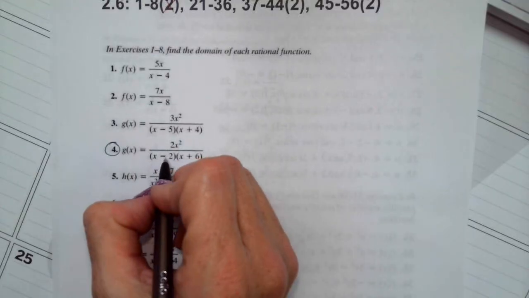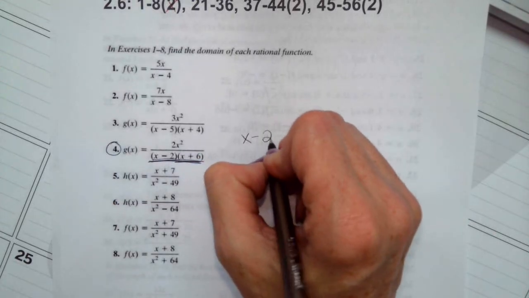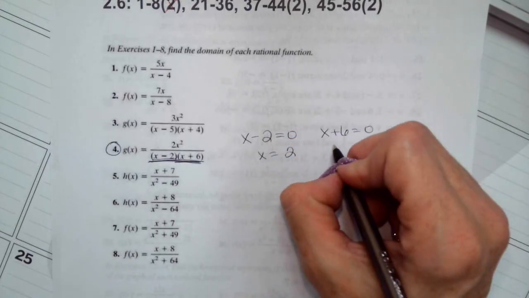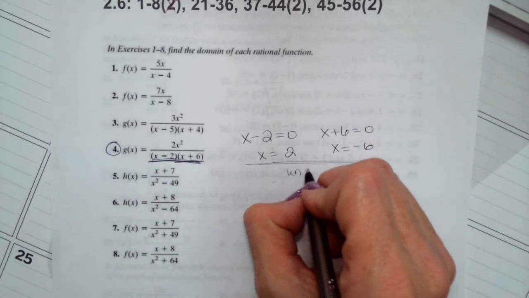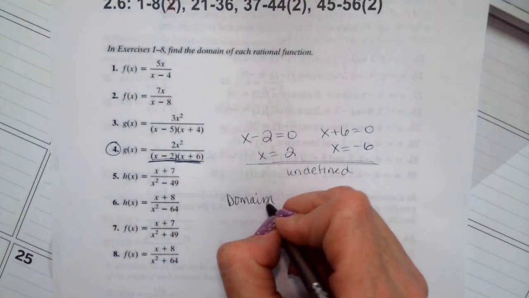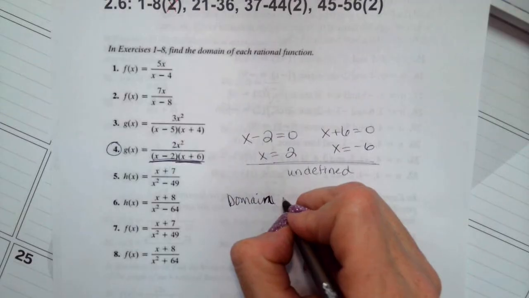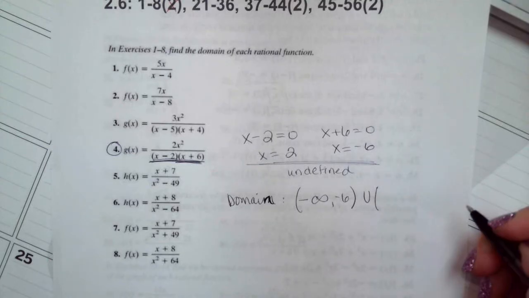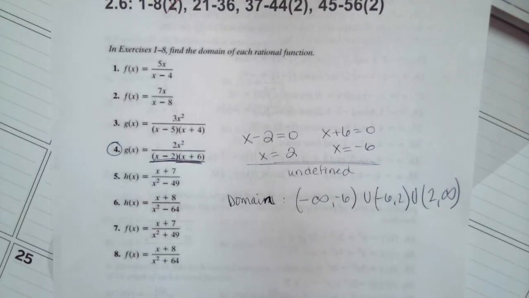finding the domain is going to mean that you have to just look at your denominator and any place where you would have restrictions. So x is 2 and x plus 6 is 0, so x is negative 6. In both of these places, your function would be undefined. So therefore the domain, 1 hump, not 2, there it is, domain. So that's going to be negative infinity to negative 6 and negative 6 to 2 and then 2 to infinity.